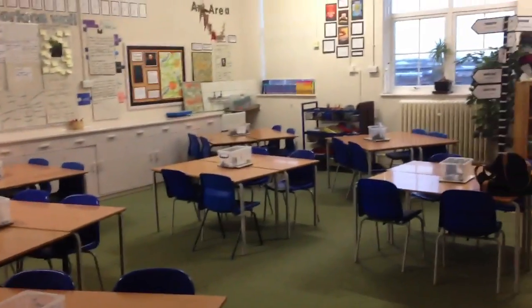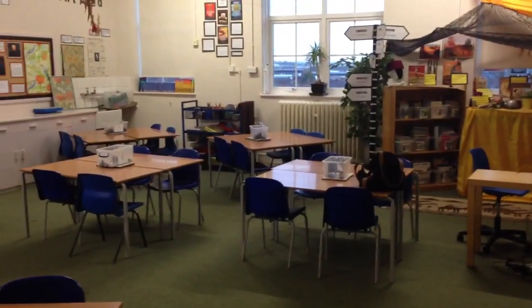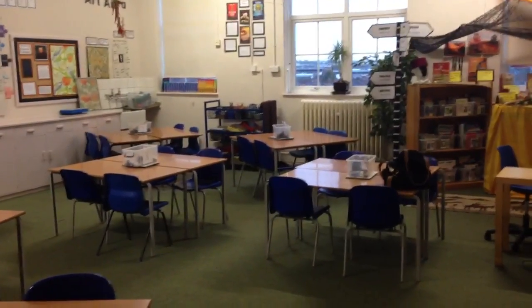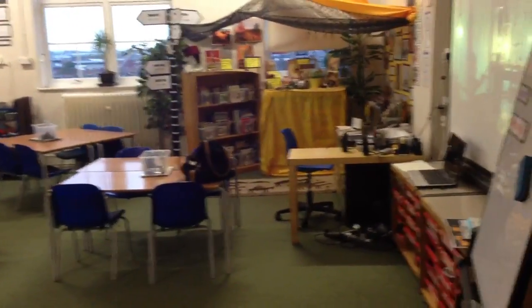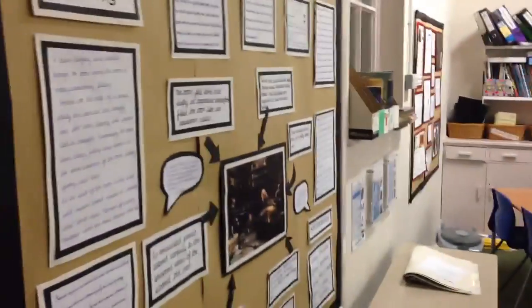Okay, so I'm calling this piece My Perfect Primary Learning Environment, and I'm just going to take you on a tour of a classroom from Bannockburn Primary School and share with you why I think this is such a great place to come and learn, and what makes this classroom particularly a fantastic example, in my opinion at least, of a really high quality primary learning environment. This is year 5 and 6.